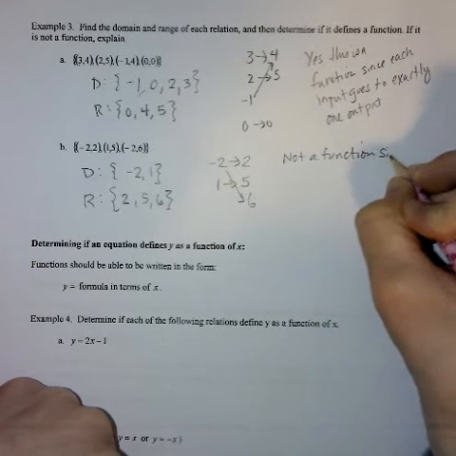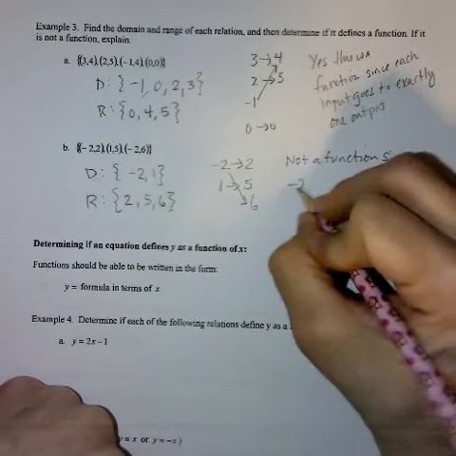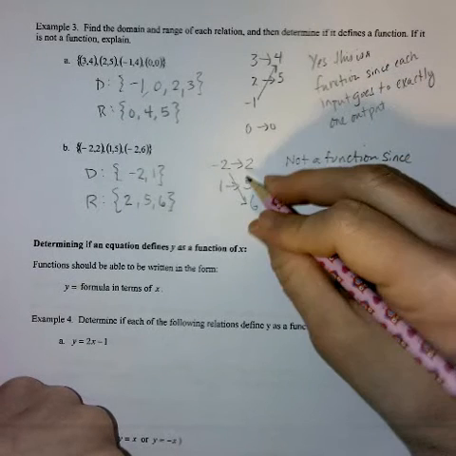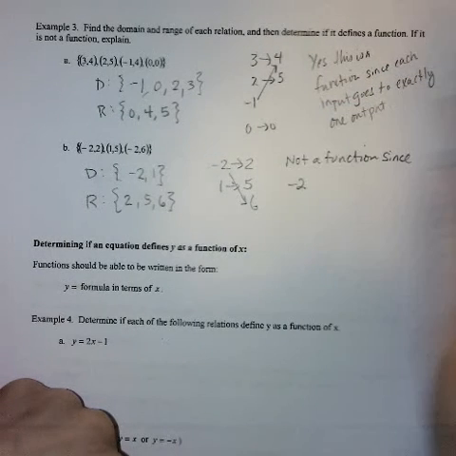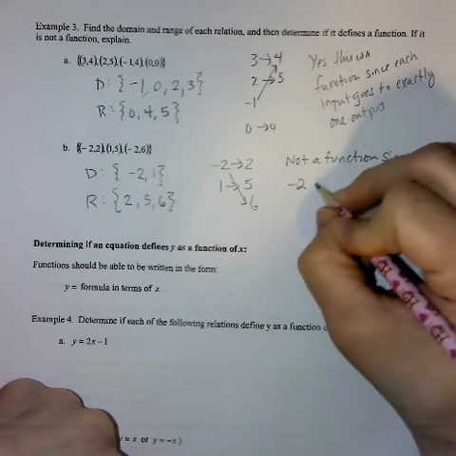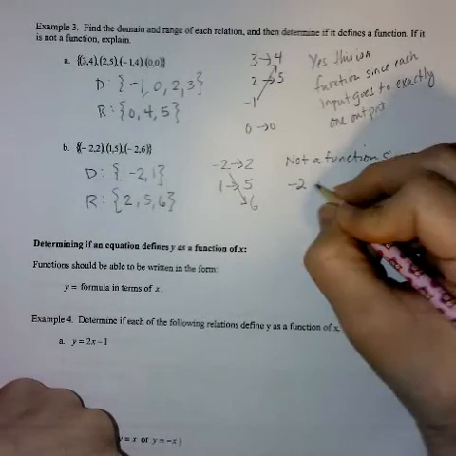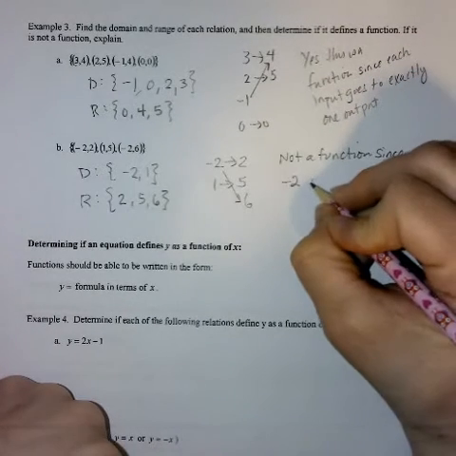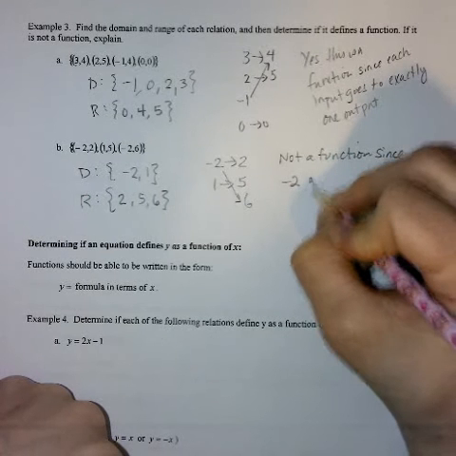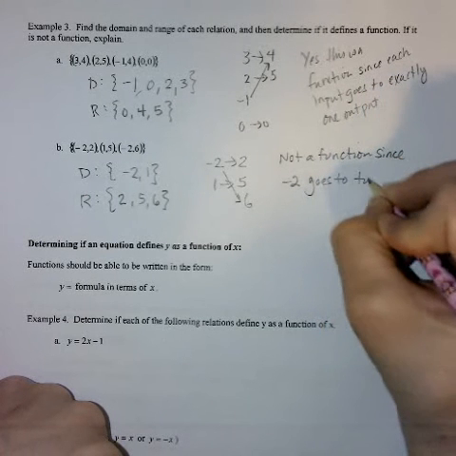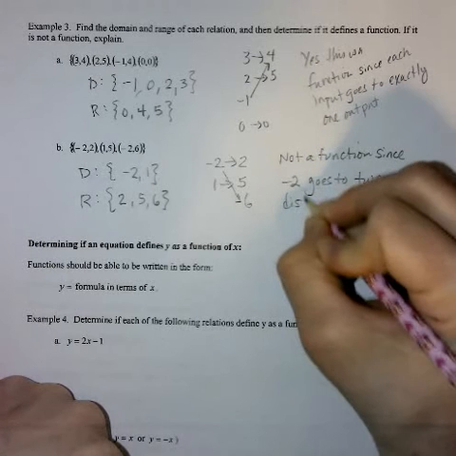since -2, you could say maps to or is paired with, however you want to word it, or just goes to two outputs. Two distinct outputs.